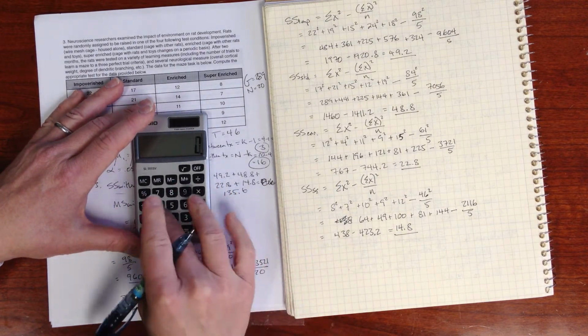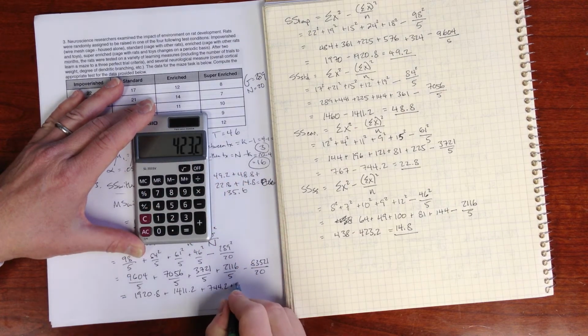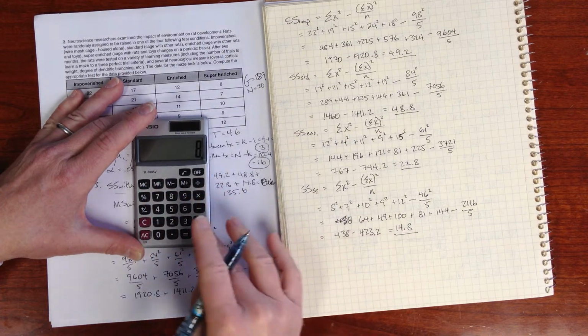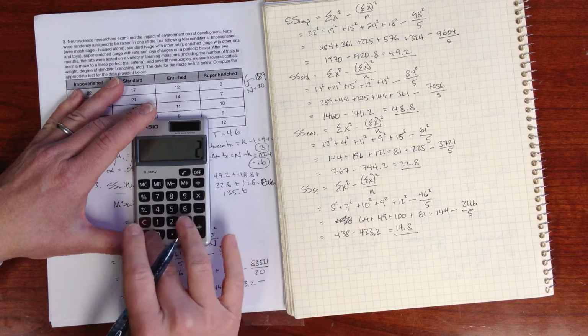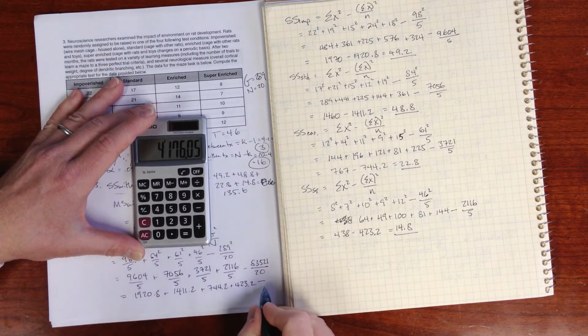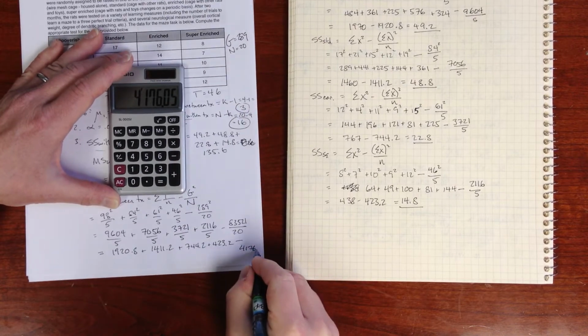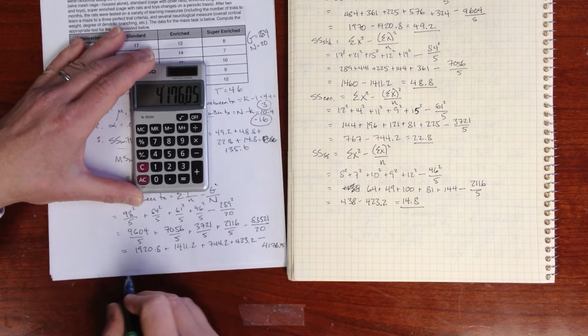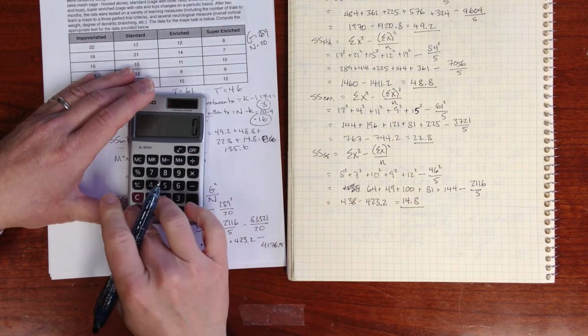And 2116 divided by 5 is 423.2. We'll subtract 83521 divided by 20, which is 4176.05. So I'm running out of paper here. And we'll add it all up.